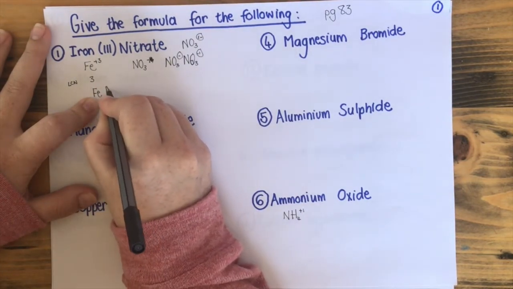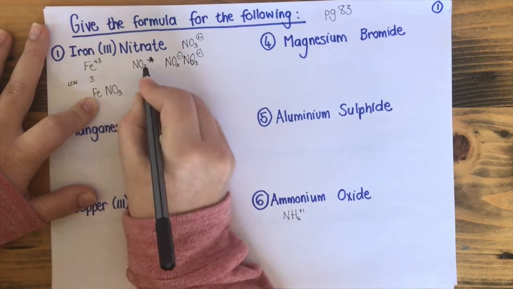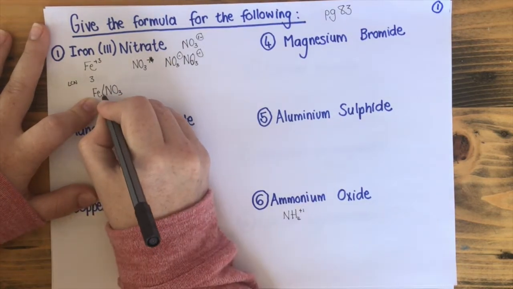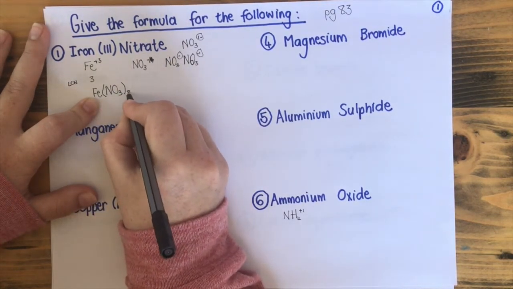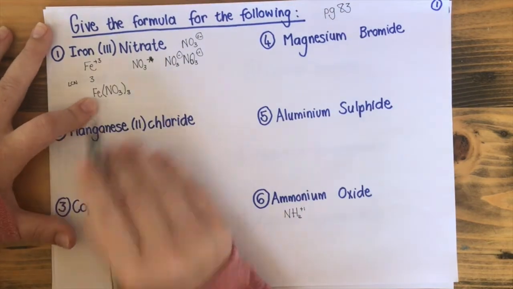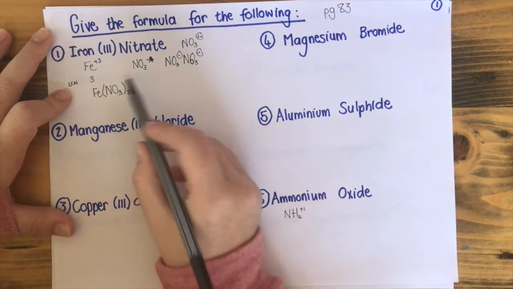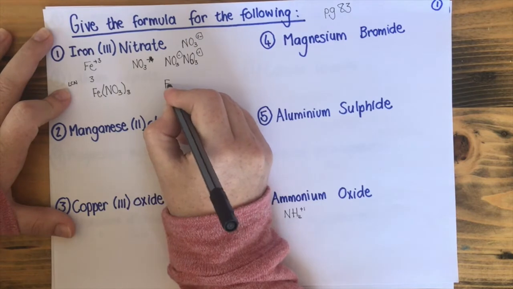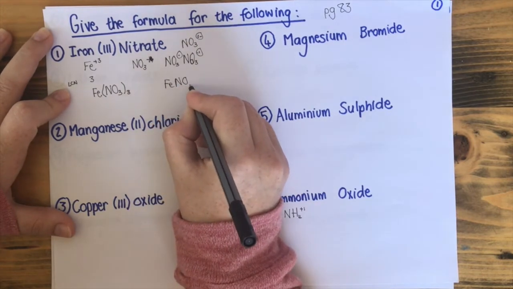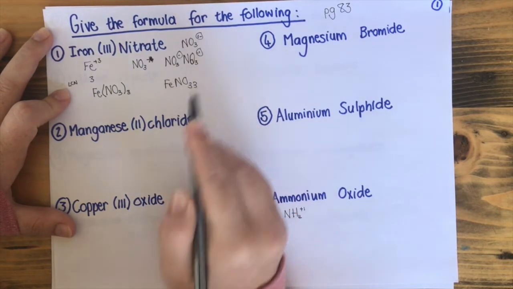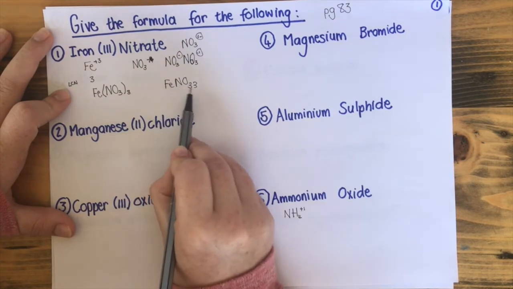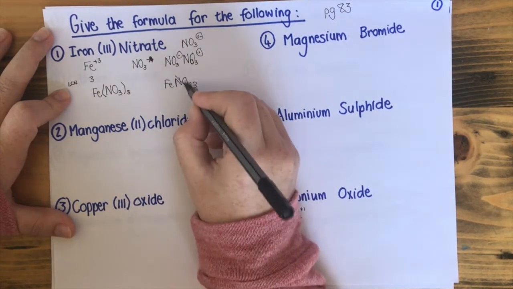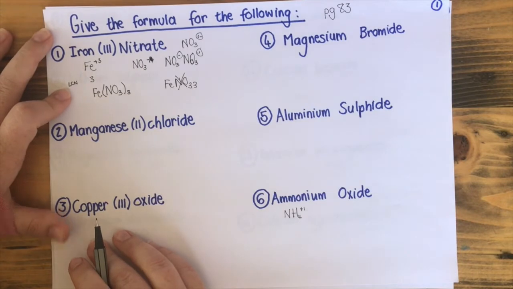So NO3, that's 1 of them, and to show that there are 3 of those, we would write 3 on the outside as a subscript. If we do not have those brackets there, then it looks like NO3 3, which actually means 1 iron, 1 nitrogen, and 33 oxygens, and this is completely incorrect and impossible.